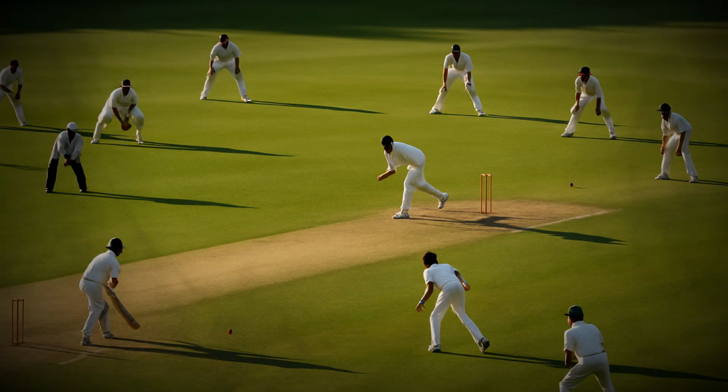Medium pacers use accuracy and variation, while spinners depend on revolutions, flight, and deception to induce mistakes. Bowlers are rotated strategically throughout the innings to exploit pitch conditions and maintain pressure on the batters.